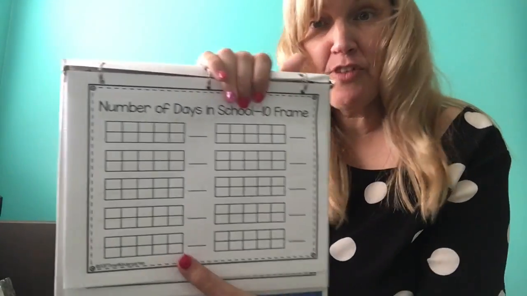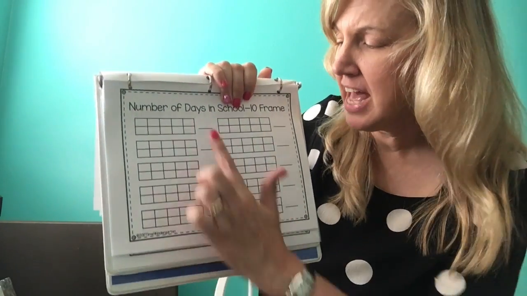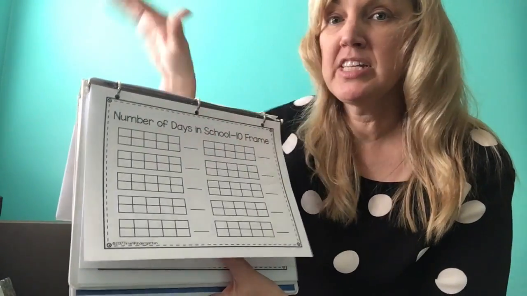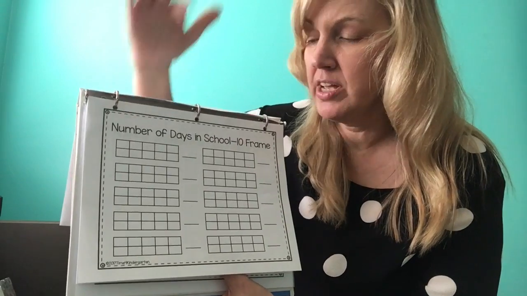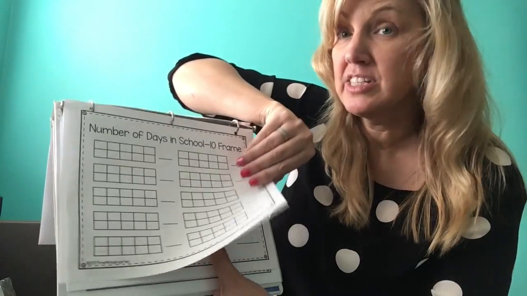Moving on, we do 10 frames, and we fill them in. We count by 10s, 10, 20, 30 as the year progresses. And then when you get to 100, there is a second page that starts with just 100 at the top, and then they continue until your last day of school.